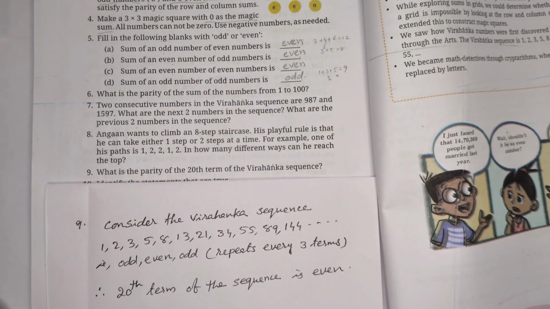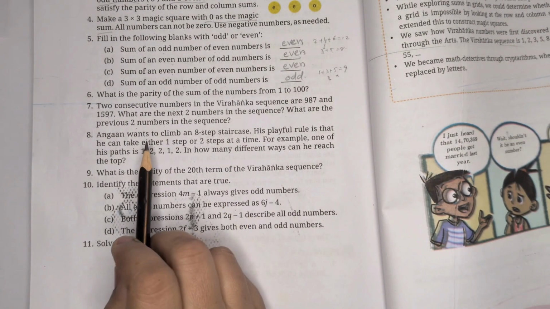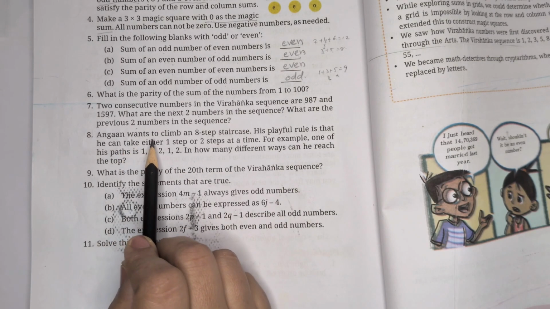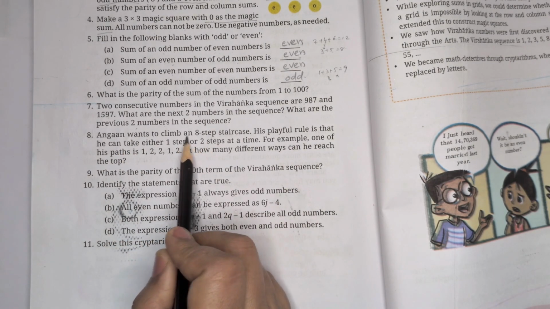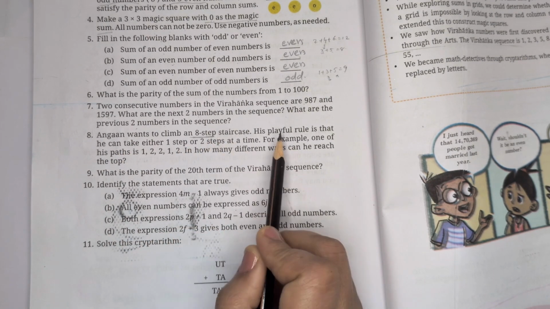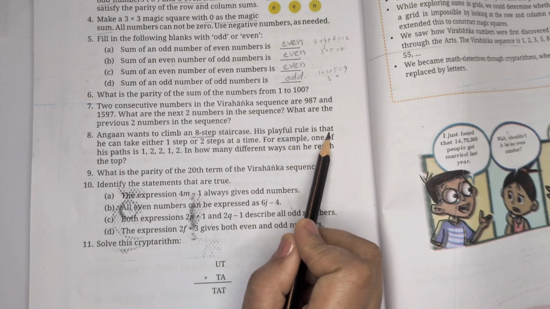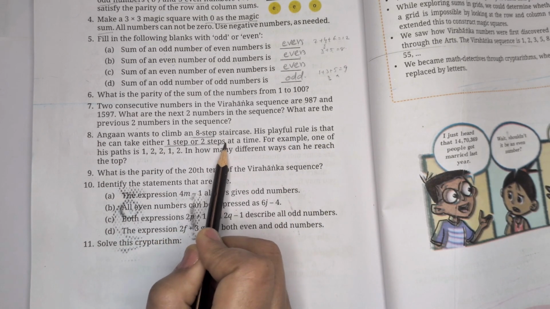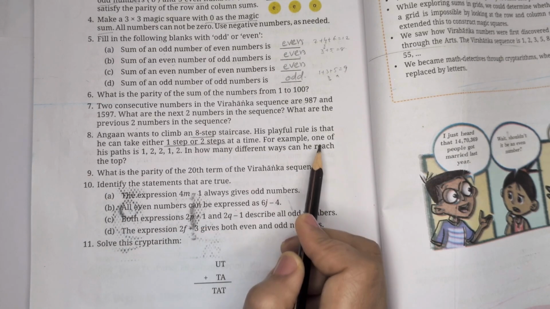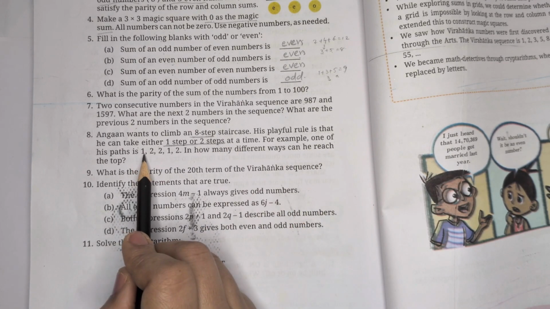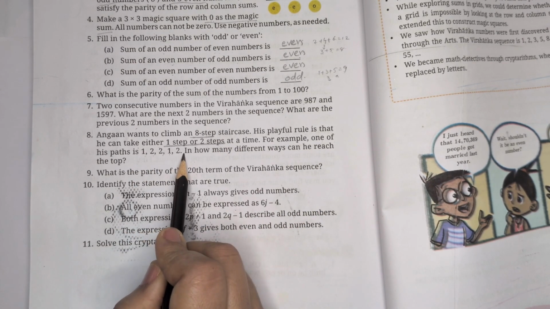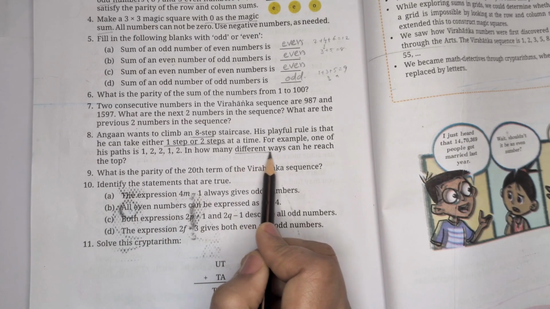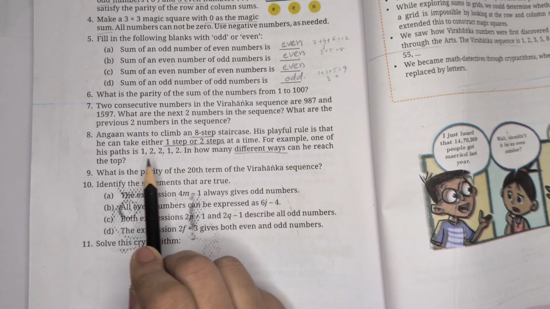Question number 8. Angan wants to climb an 8-step staircase. His playful rule is that he can take either 1 step or 2 steps at a time. For example, one of his paths is 1, 2, 2, 1, 2. In how many different ways can he reach the top?